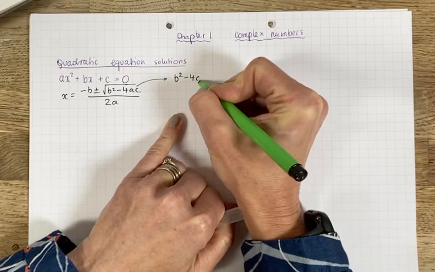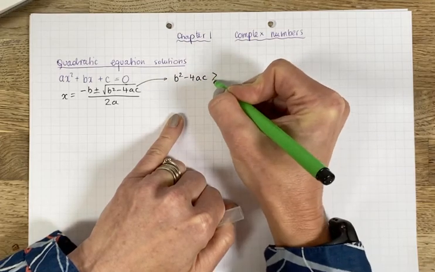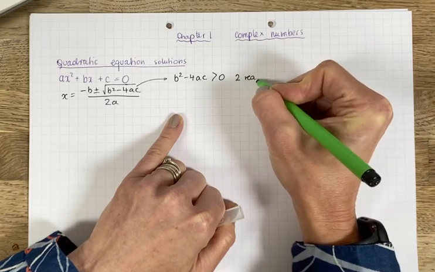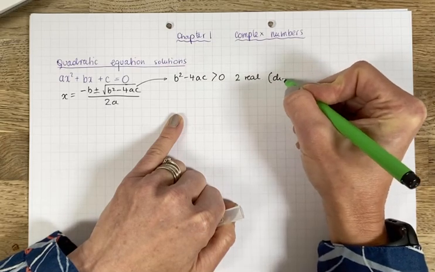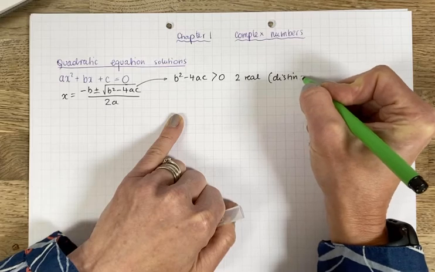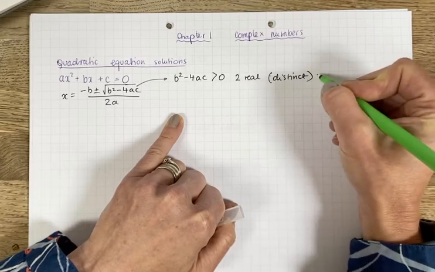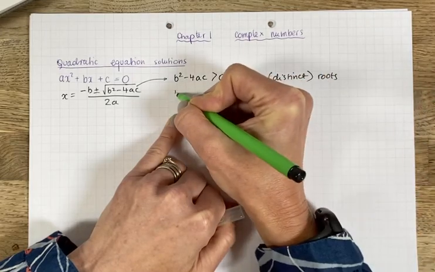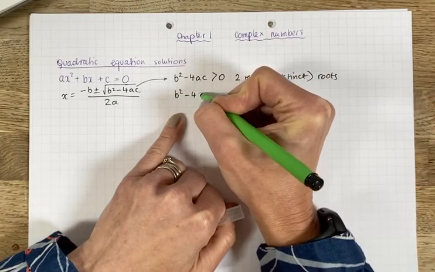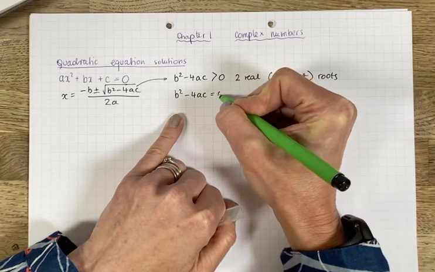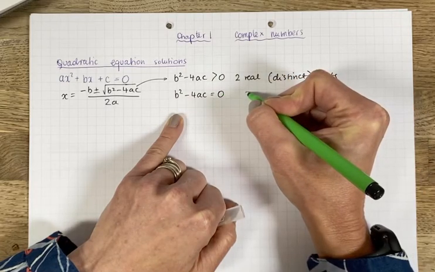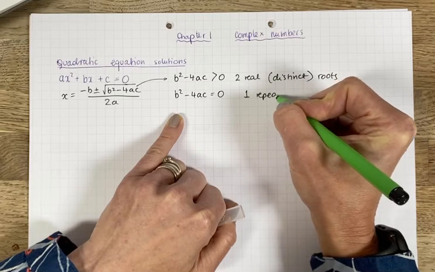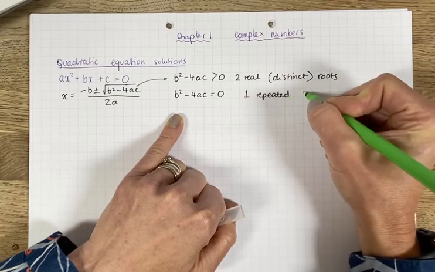If the discriminant is positive, then you have two real distinct, meaning not the same, roots. If it's equal to 0, then you have one repeated root.